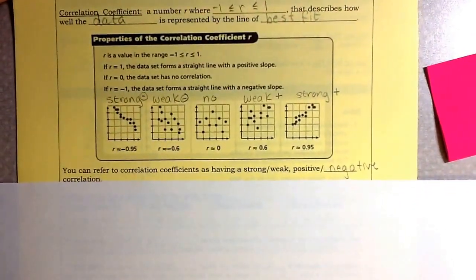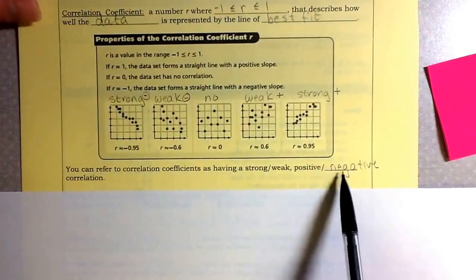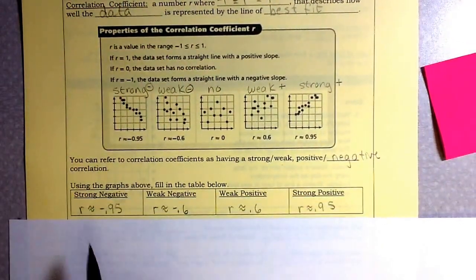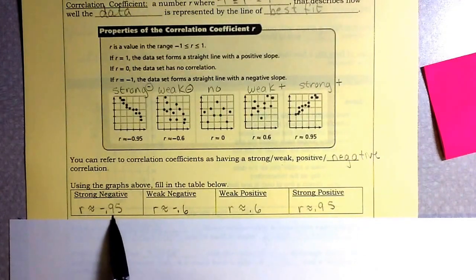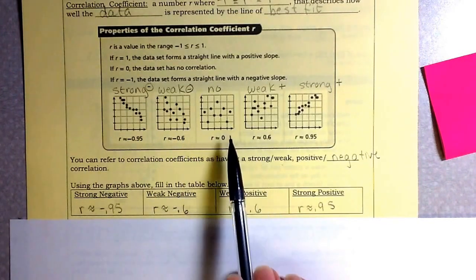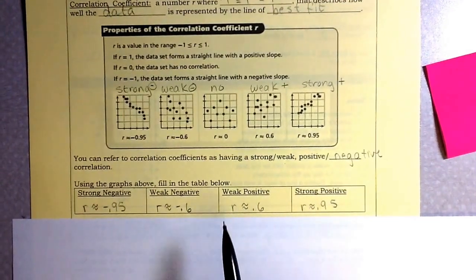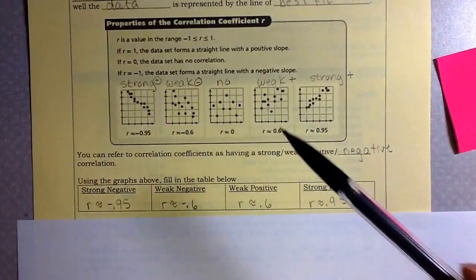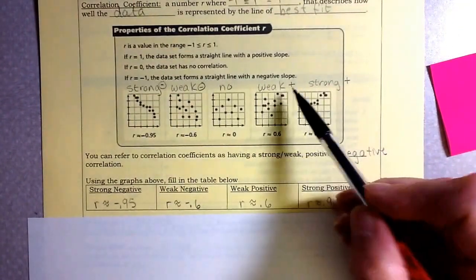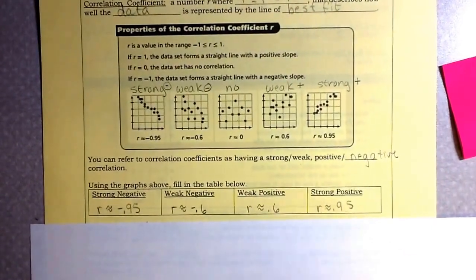You can refer to the correlation coefficients as having strong or weak. So we have strong and weak up here, positive or negative correlation. So we're going to use these graphs. We're going to put them in the table. A strong negative would be like a negative 0.95. A weak negative would be a negative 0.6. This would be no correlation, and I don't have a spot for that because we're just talking about strong and weak, positive and negative. This would be a weak positive because the points are kind of spread out, but we can still tell that it's trending towards positive. This one the points are very close together, so that's why it's called a strong positive.